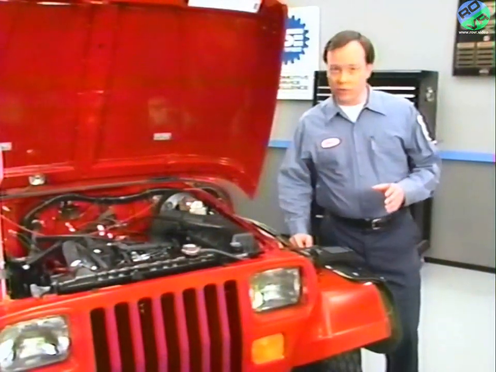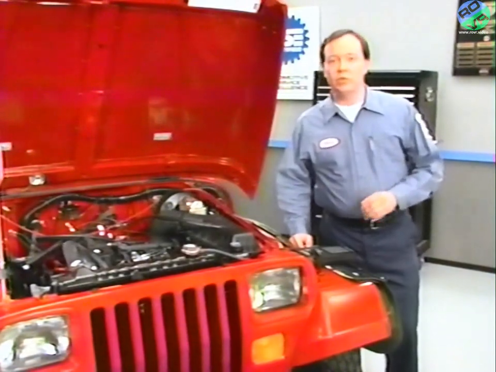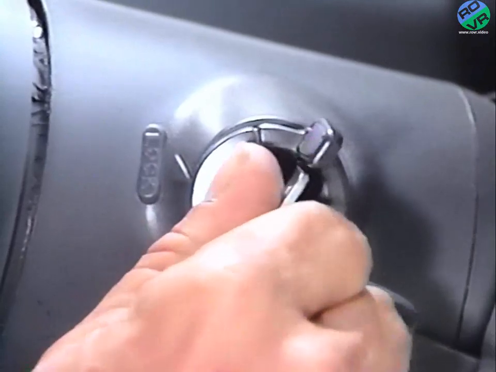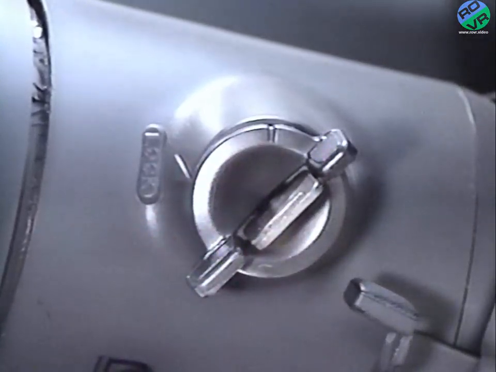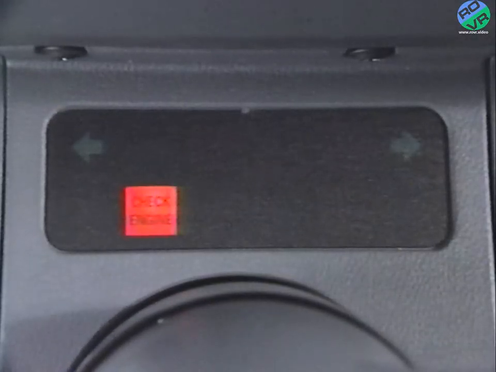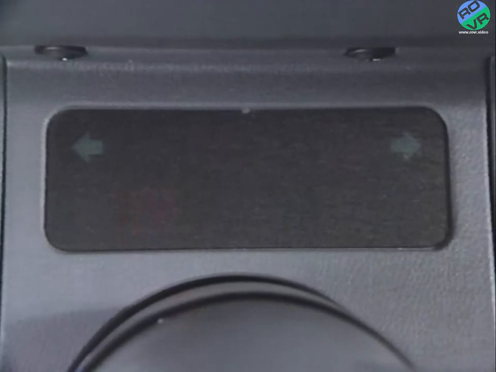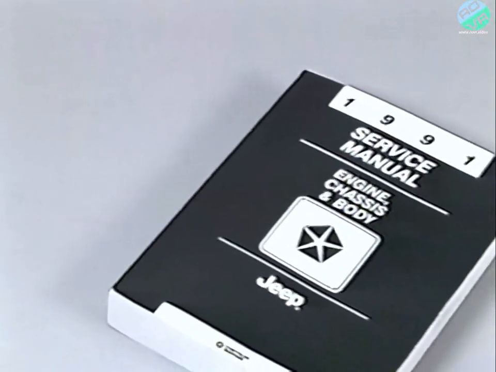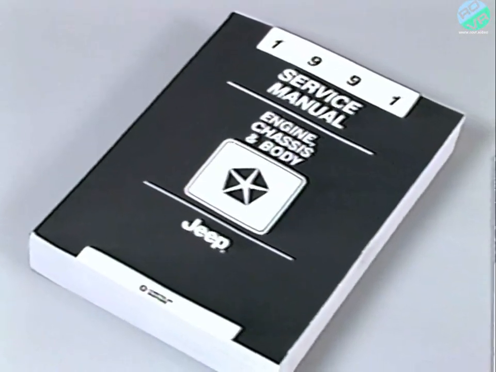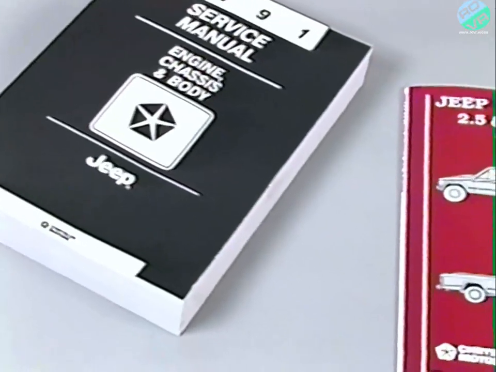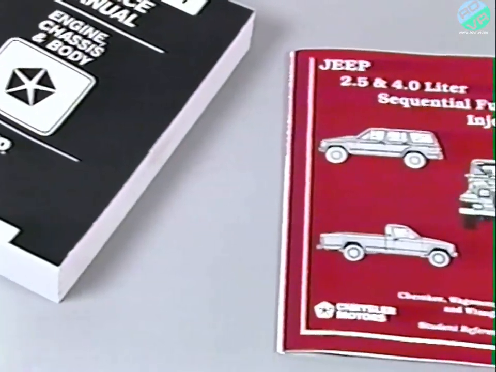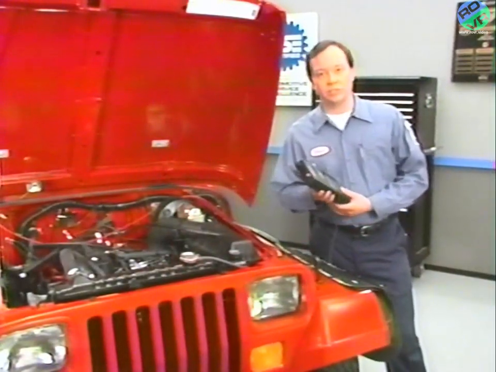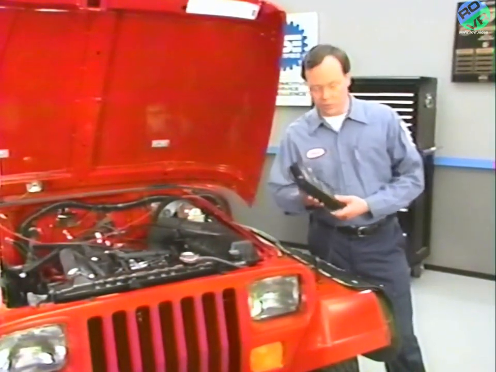In last month's program, we showed you one way of retrieving fault codes by cycling the ignition switch on within 5 seconds. The check engine lamp will then display any stored fault codes in a series of flashes representing numbers. An exact description of the fault condition can then be obtained by looking up the fault code in the service manual or the student reference guide. The preferred way of retrieving fault messages is by using the DRBII.